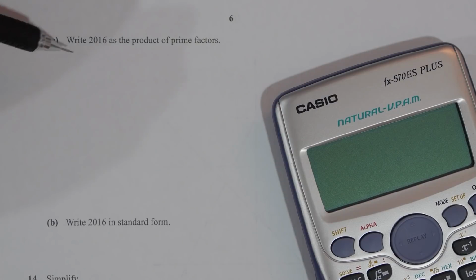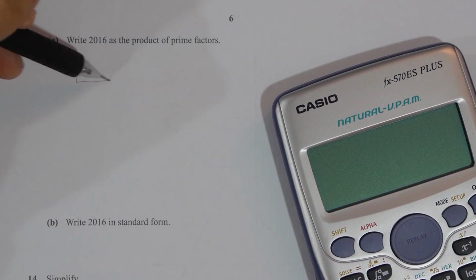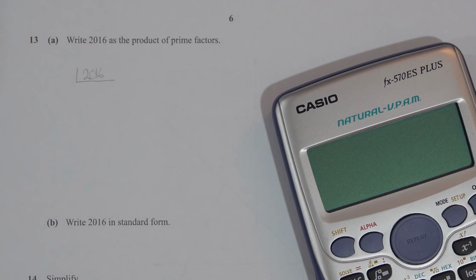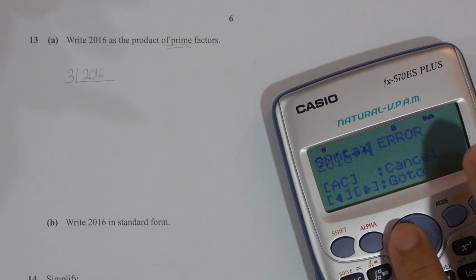So for the first question, the keyword here is prime factor. You do it like a HCF or LCM, but the variables that you'll be using are only prime numbers.